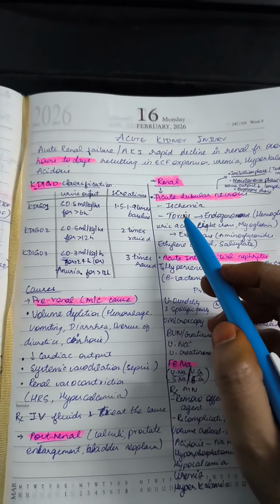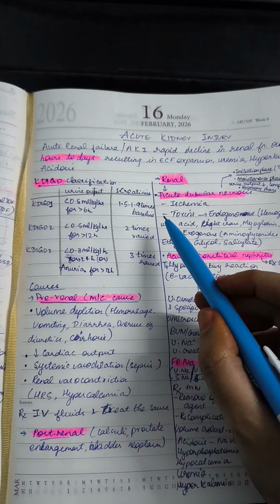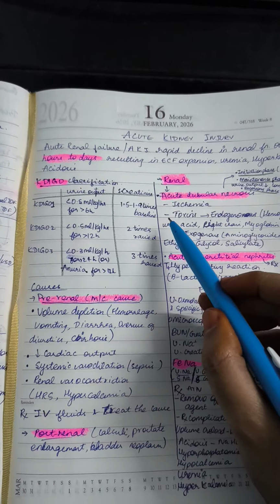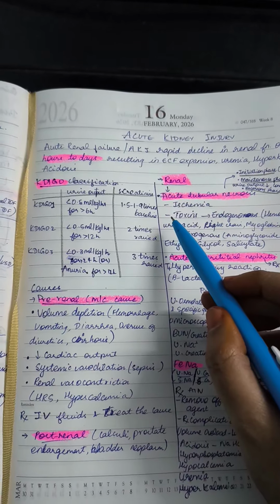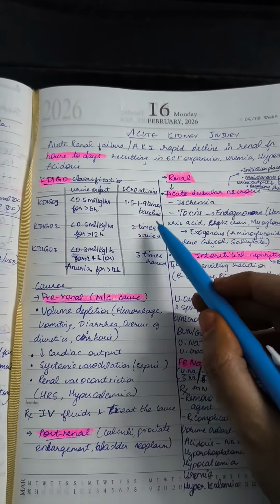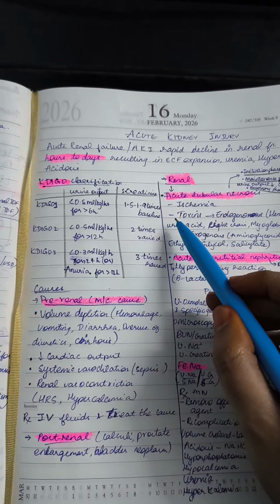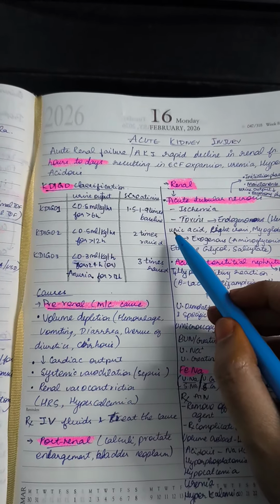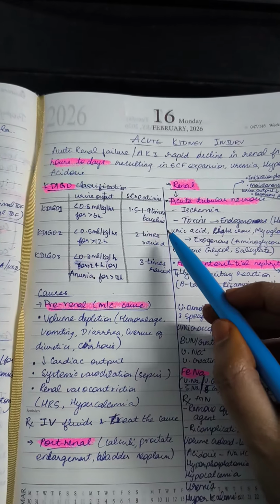We have the KDIGO classification. For stage 1, the urine output is less than 0.5 ml per kg per hour for more than 6 hours, or the creatinine level is 1.5 to 1.9 times the baseline. KDIGO 2 is less than 0.5 ml per kg per hour for more than 12 hours, or the creatinine level is increased more than 2 times the baseline.